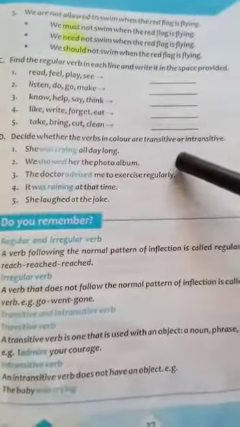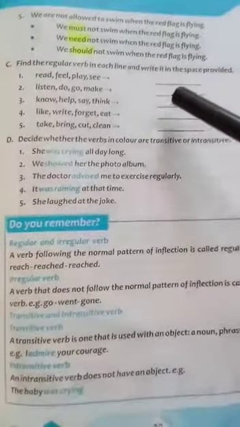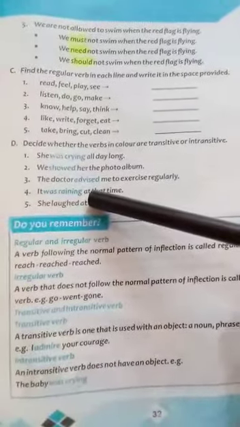Okay, dear students, inshallah in my next video I'll teach you what is a regular verb and what is an irregular verb, and what is transitive and what is intransitive. After teaching these 4 kinds comprehensively, like regular, irregular, transitive, intransitive, then inshallah we will proceed towards these exercises.